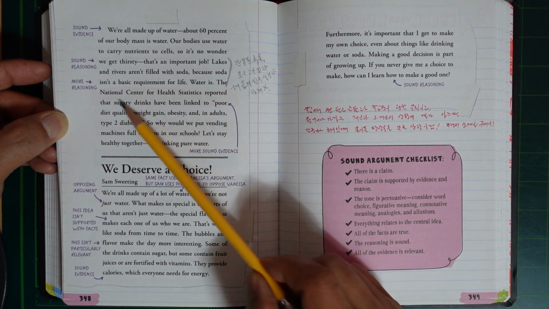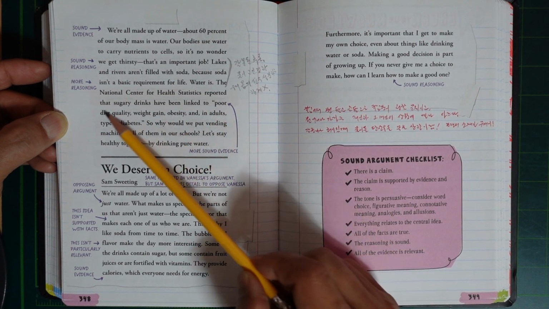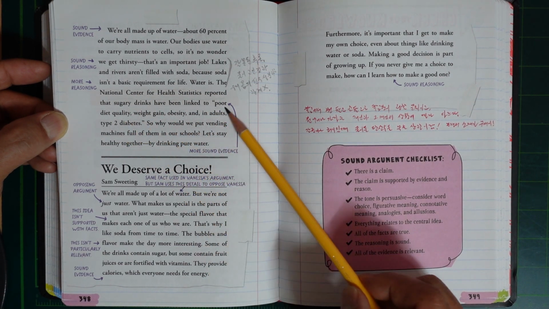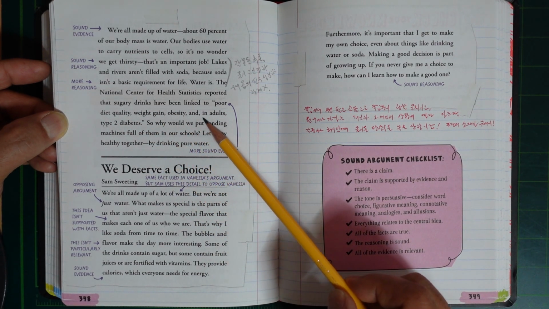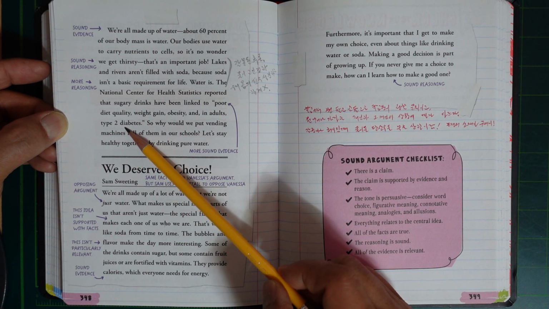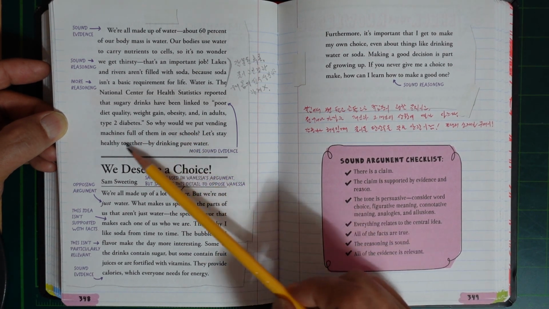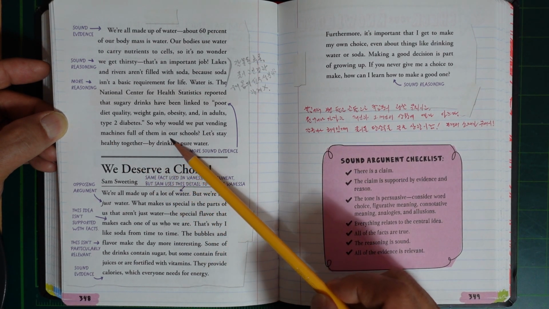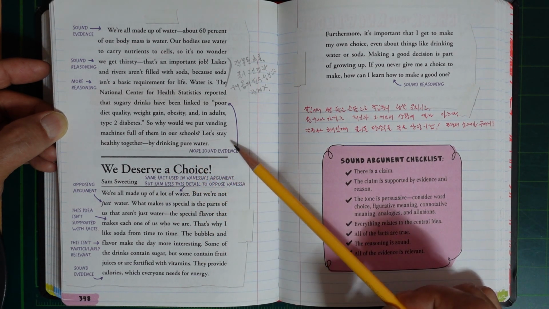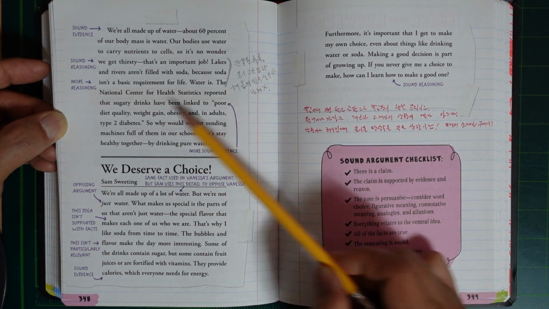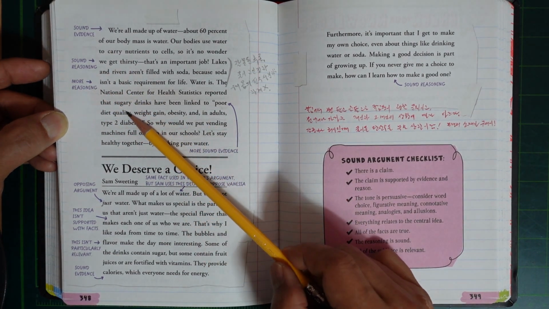Water is. The National Center for Health Statistics reports that sugary drinks have been linked to poor diet quality, weight gain, obesity, and in adults, type 2 diabetes. So why would we put vending machines of them in our school? Let's stay healthy together by drinking pure water. Sound reasoning, sound evidence.